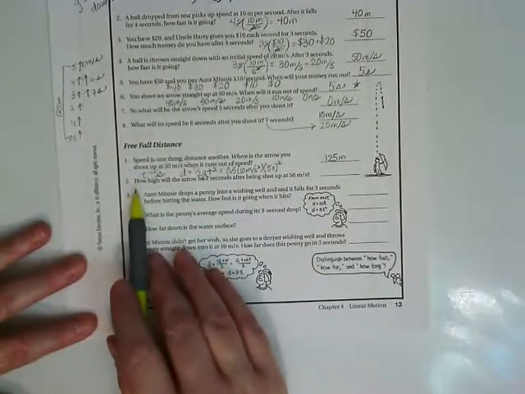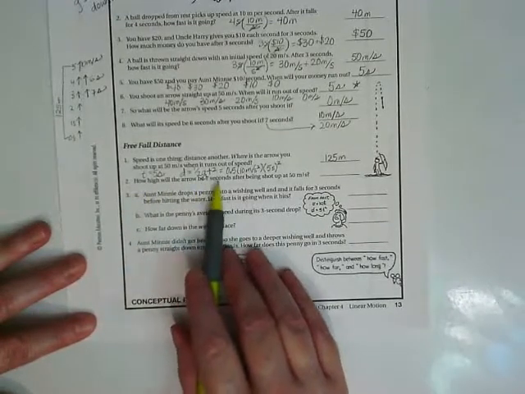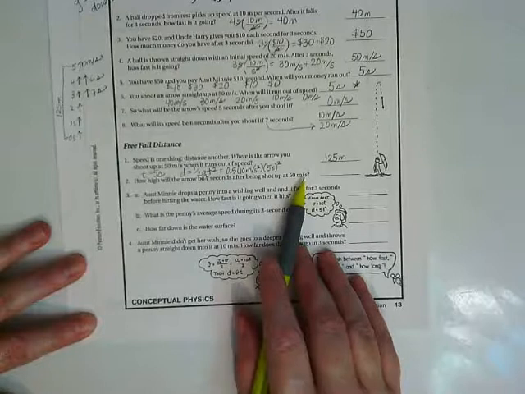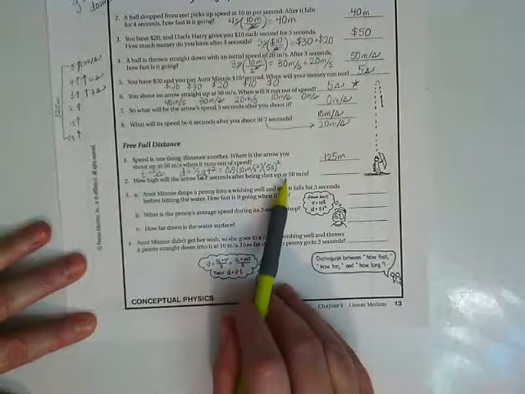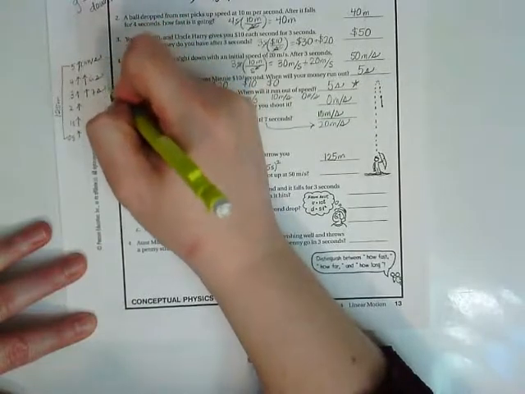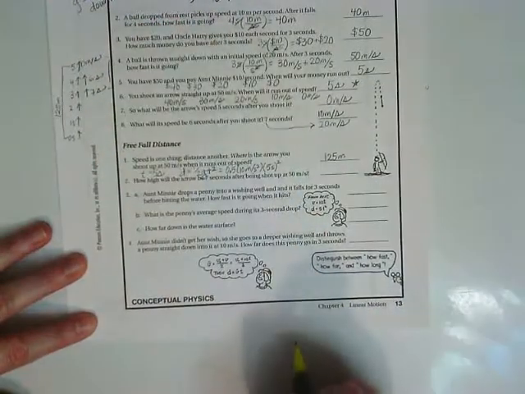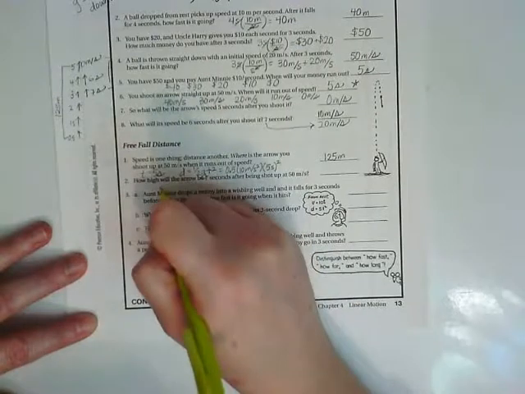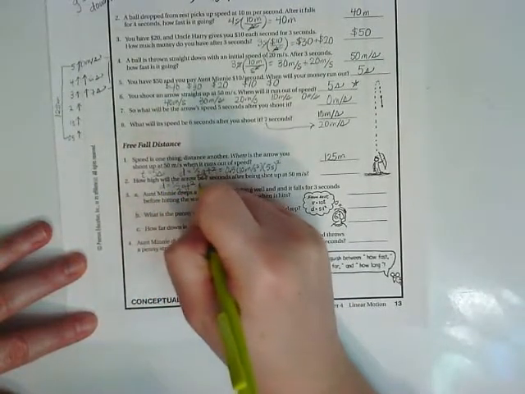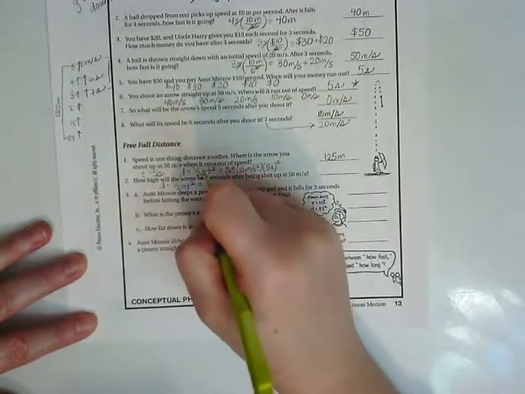So number 2, how high will the arrow be 7 seconds after being shot up at 50 meters per second? Well, that means we need to figure out in these 2 seconds here how much it's going to fall. So we could do d equals 1/2 gt squared and use 2 seconds here because that's how long it's falling.